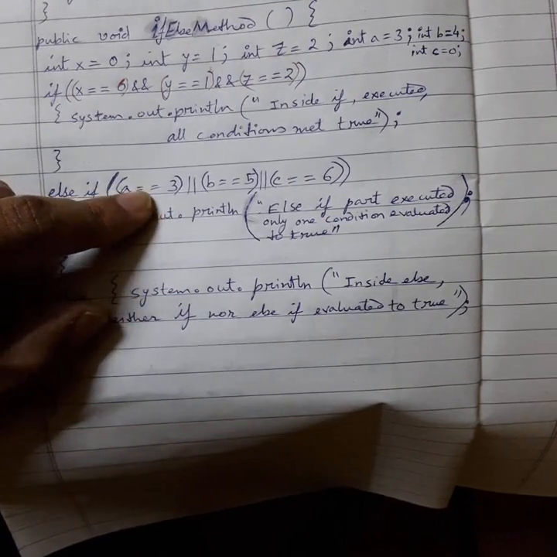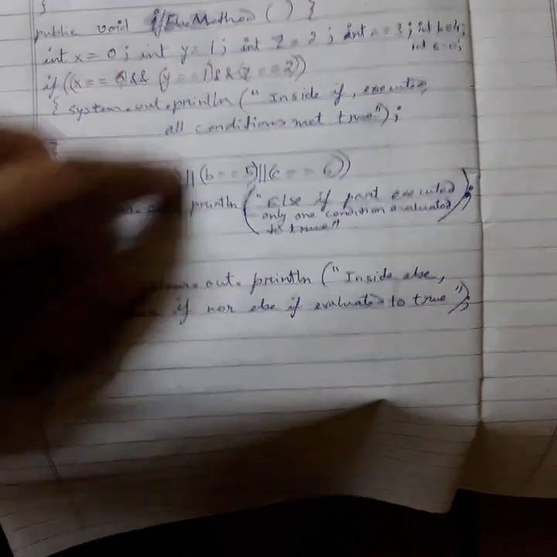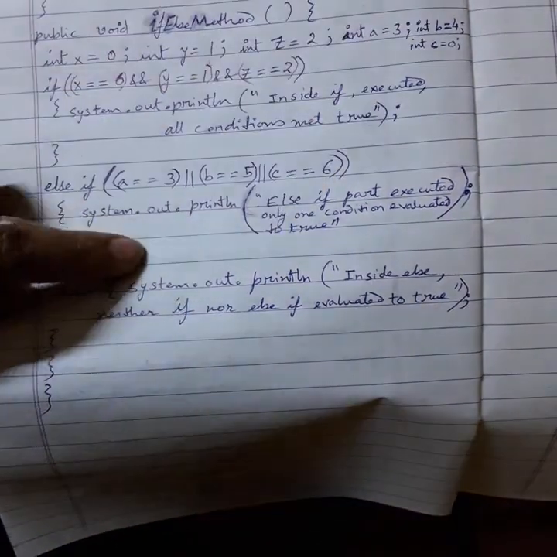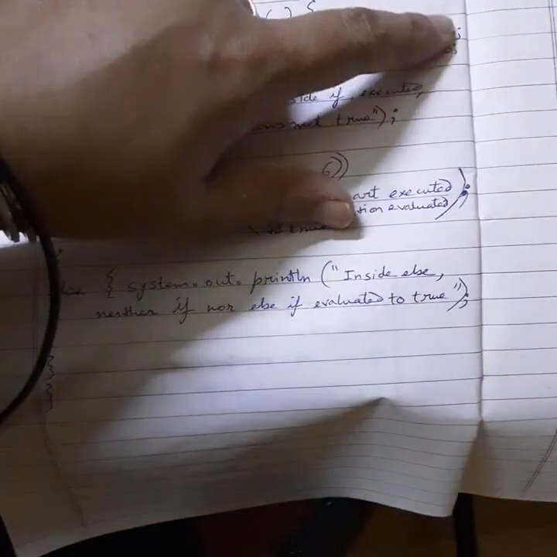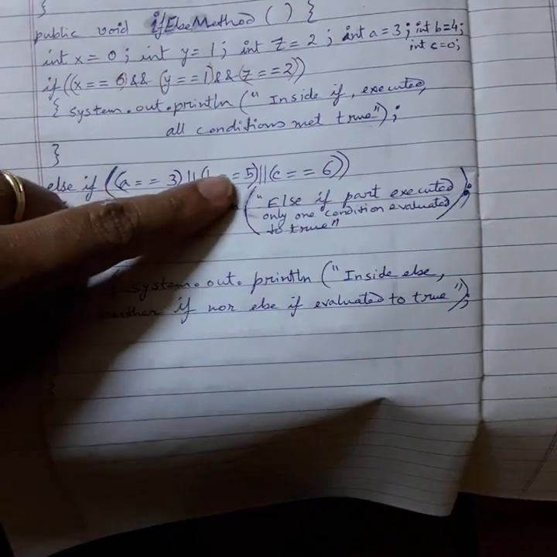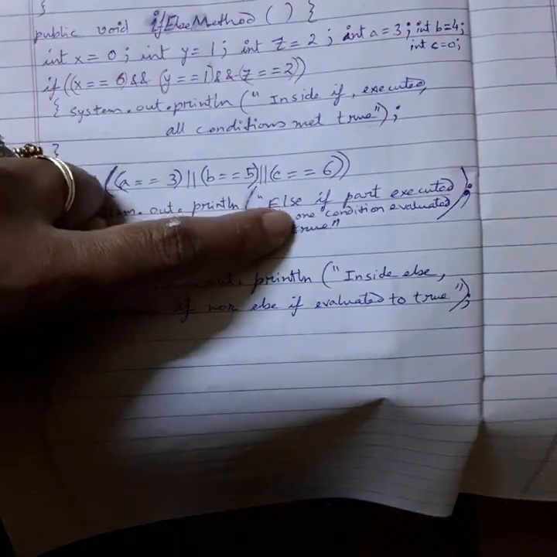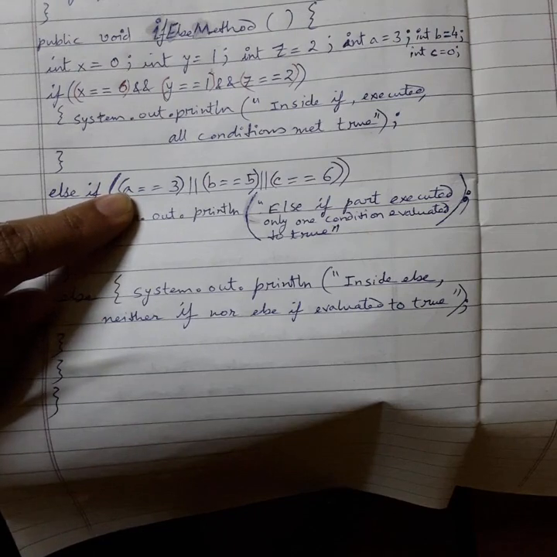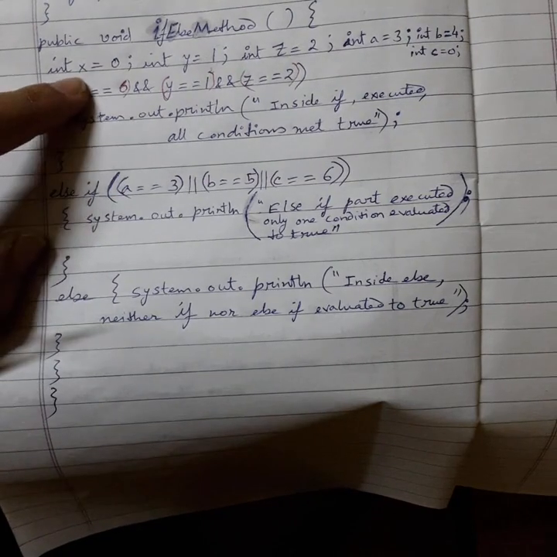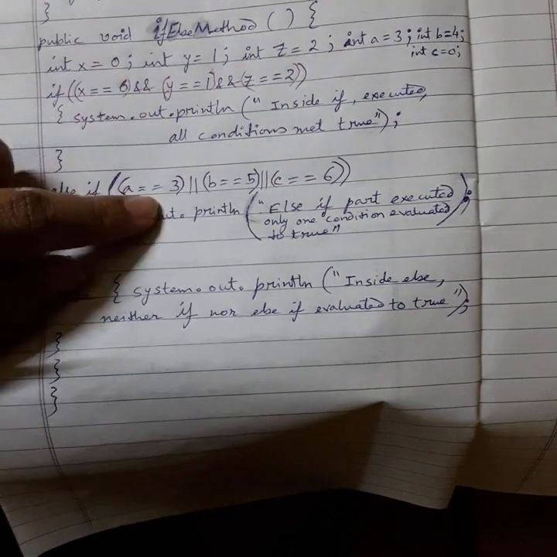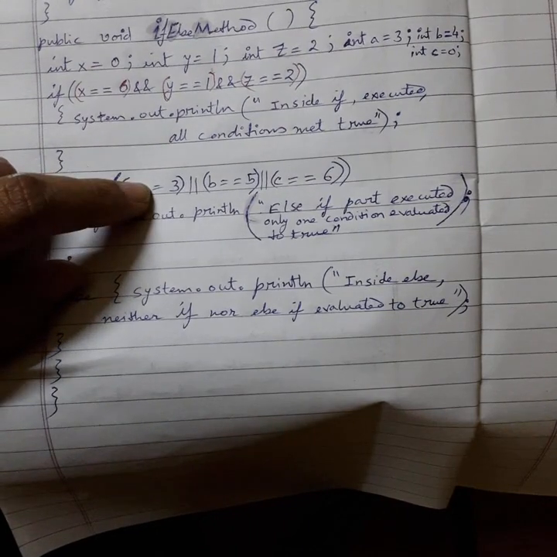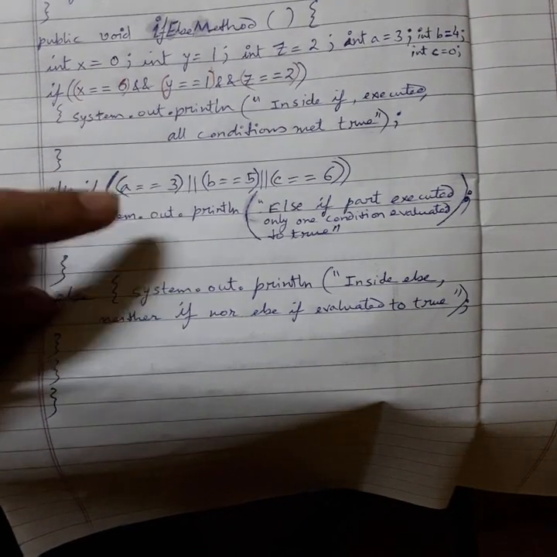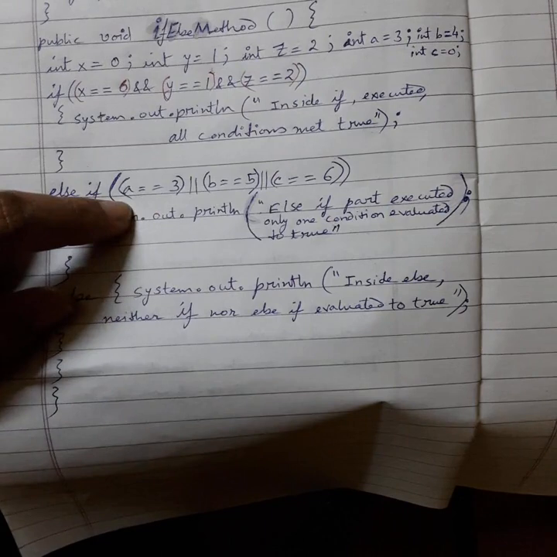So here a is 3, b is 5, b is not meeting, c is 0, c is also not meeting. But since a is 3, provided that x is 6, it will come to this part, and since a is 3, this will get executed.